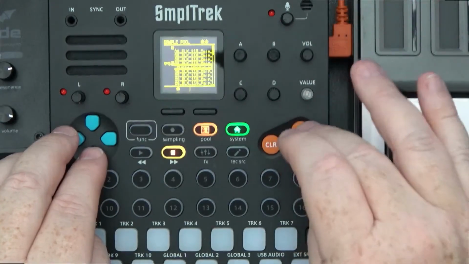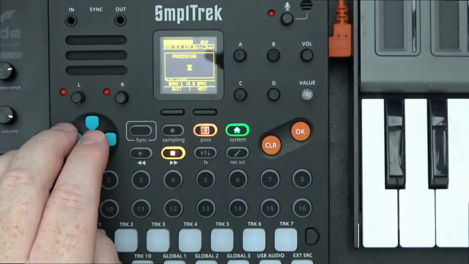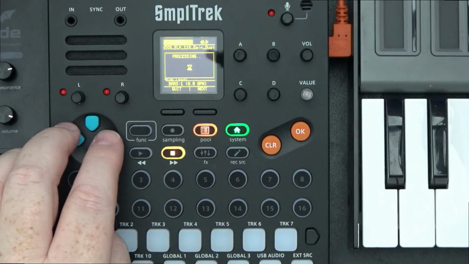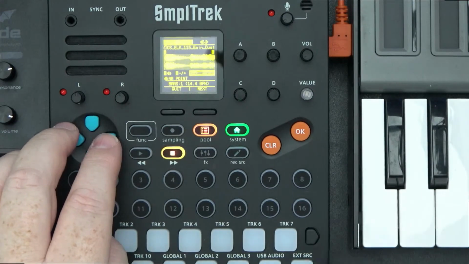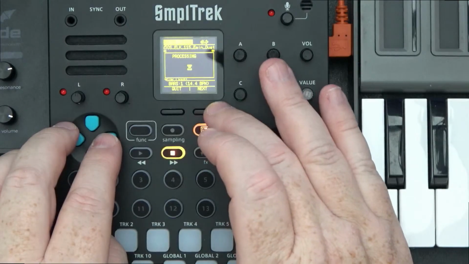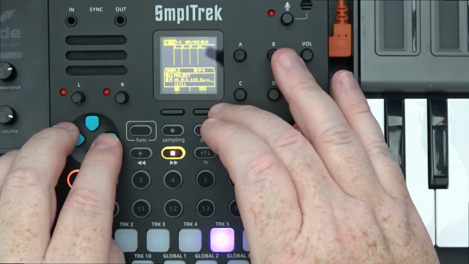Will do. In this particular case, we want it to just process that. That's fine.